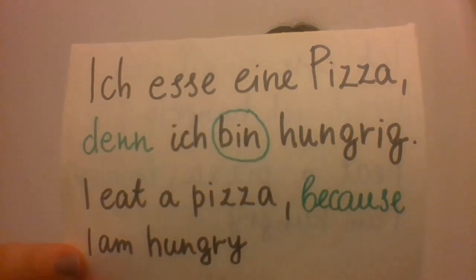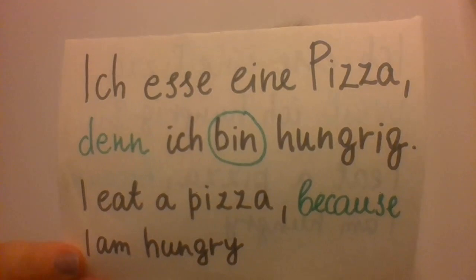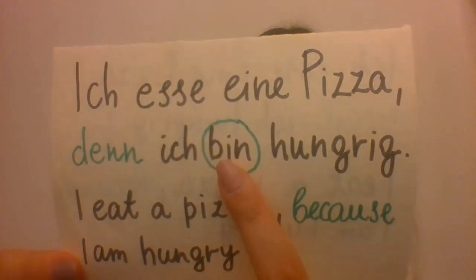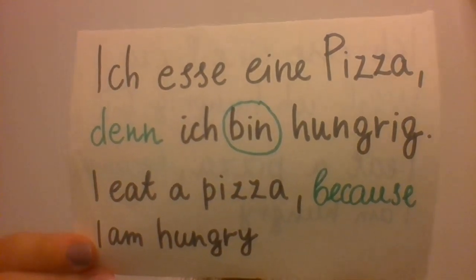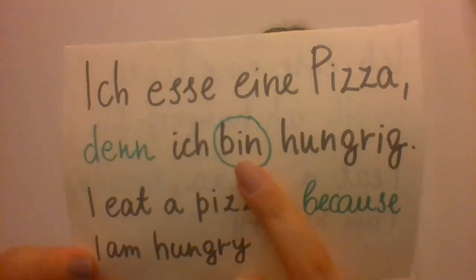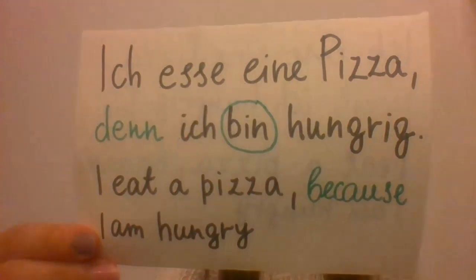I want to continue with the second sentence and second example. Ich esse eine Pizza, denn ich bin hungrig. I eat a pizza because I'm hungry. Here also you see the one verb, bin, in the circle. Again, I wanted to draw your attention to the position of this verb. As you see here also, the verb bin has the second position after the personal pronoun ich. And again, before denn, always a comma. So it's a normal way of forming the sentence. When we speak in German, we also put the verbs and personal pronouns in such an order.